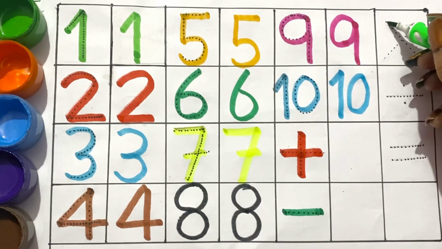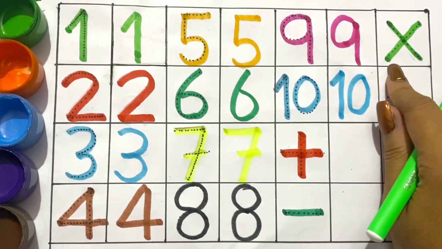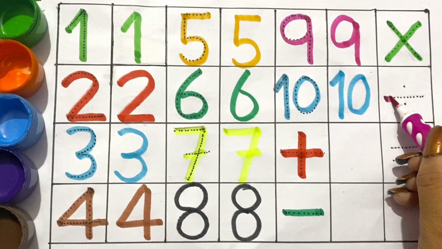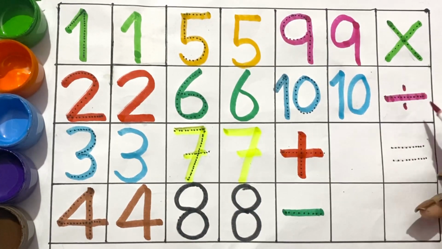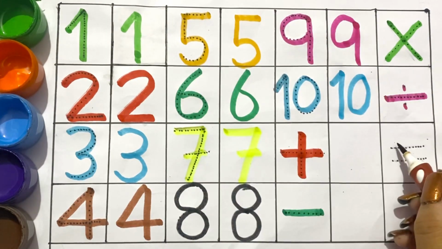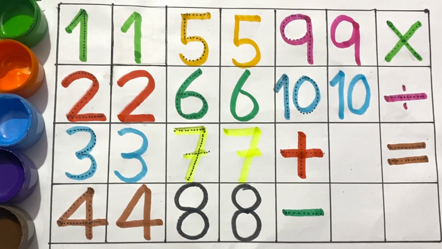Parrot color, and this is multiply. Pink color, and this is subtraction. Brown color, the sign is equal.